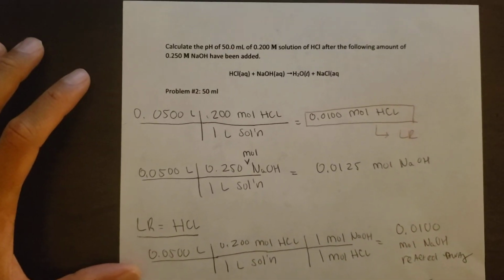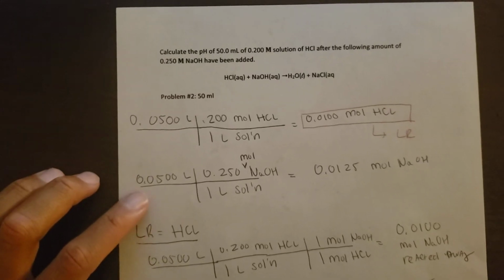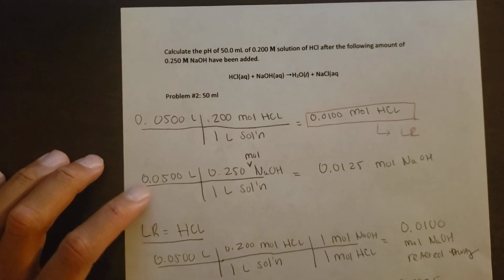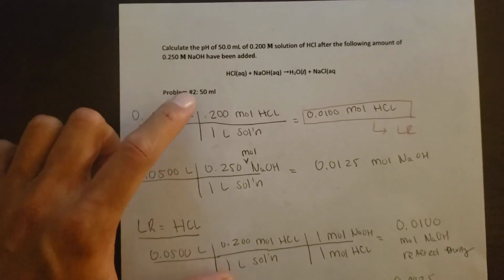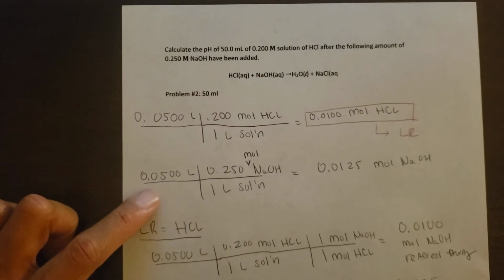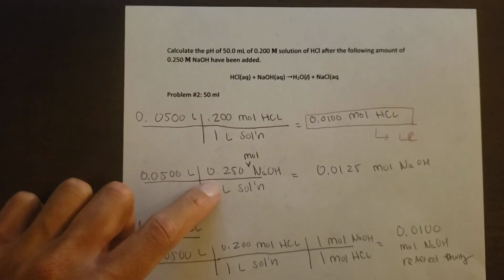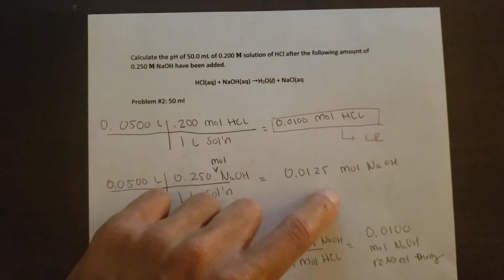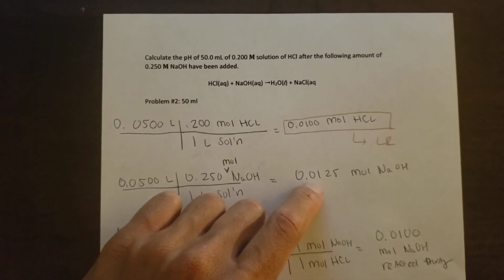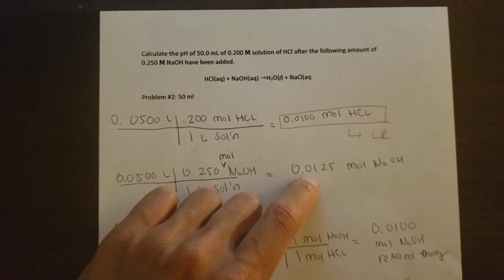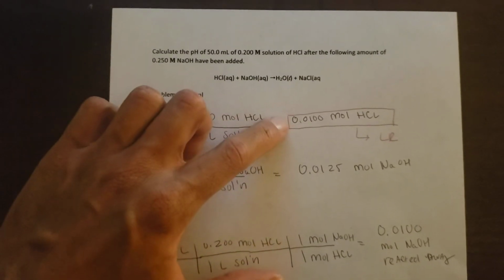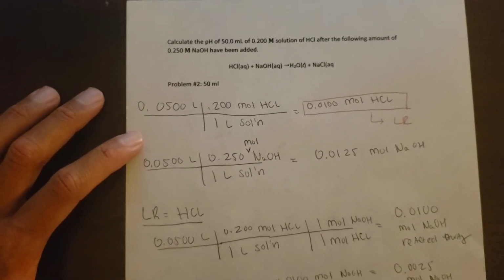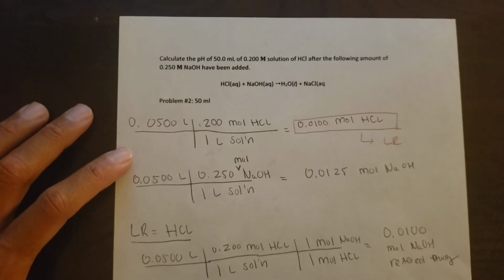And we know that because when we do our calculations for moles of sodium hydroxide, we're going to use 0.500 liters, which is basically 50 milliliters turned into liters. And we're going to multiply that times 0.250 moles of sodium hydroxide. And we end up with 0.0125 moles of sodium hydroxide. That makes our hydrochloric acid our limiting reactant. And we just have to do an extra step at the end of the equation when that happens.